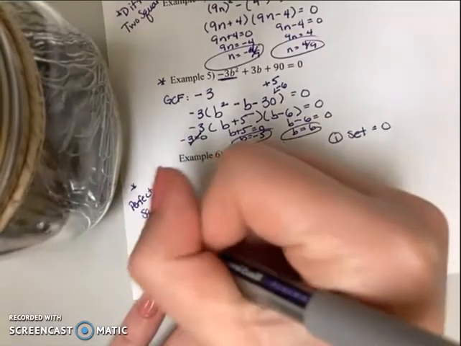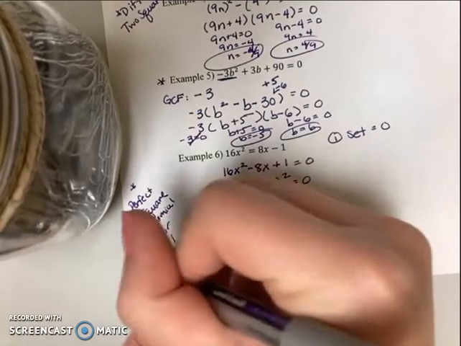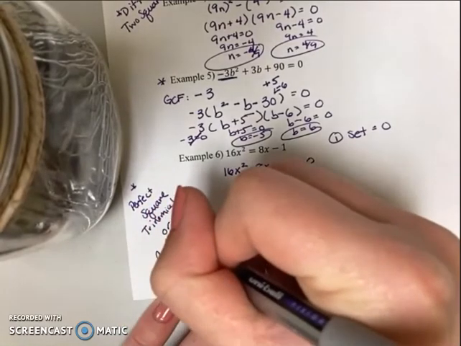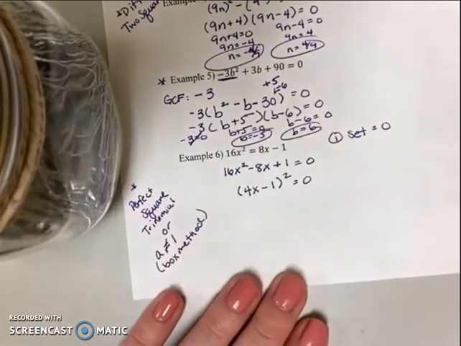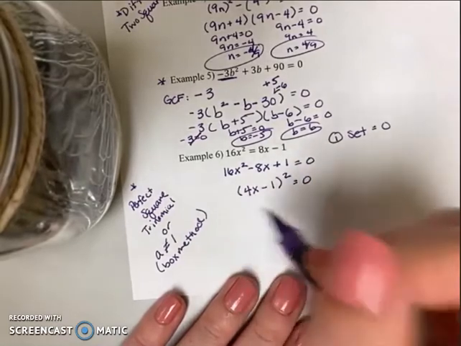So really you have two options here. It's up to you which one you want to use. I personally think this one's faster, so that's the one I use. Alright, I'm not done yet. Because it's set equal to 0, I need to solve.